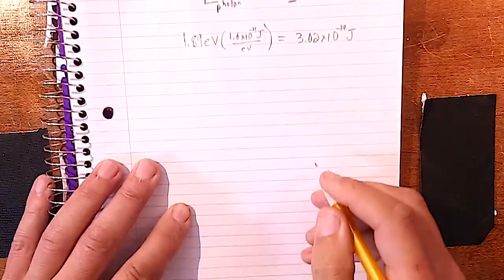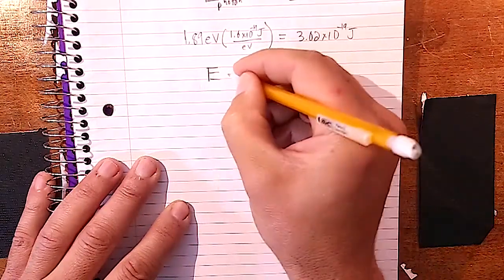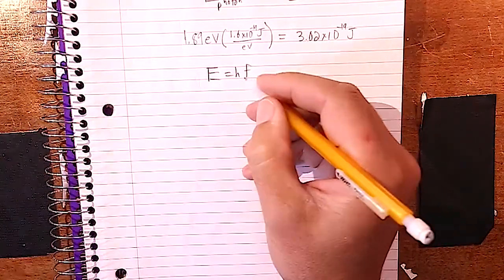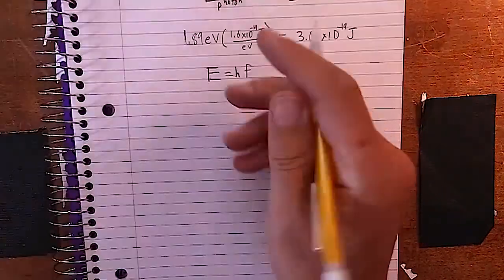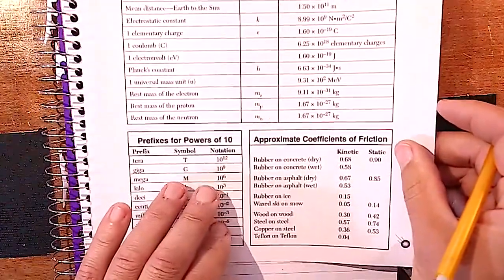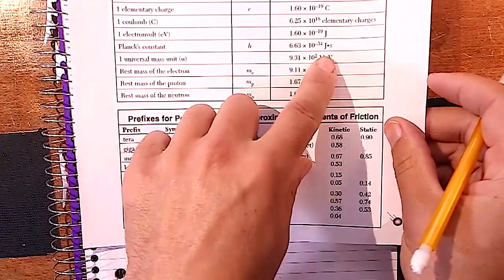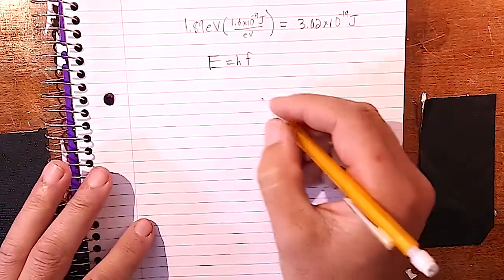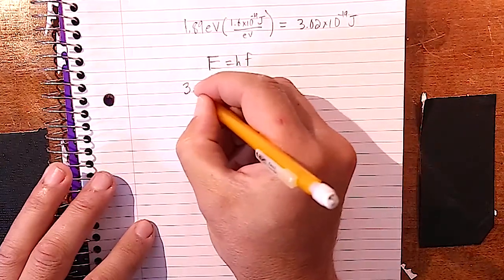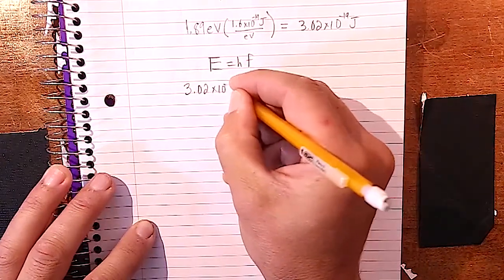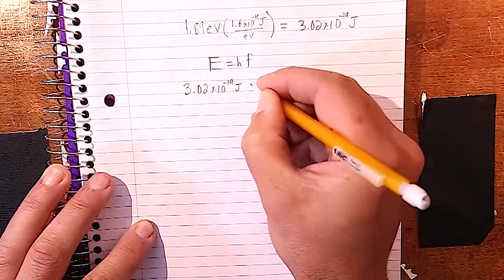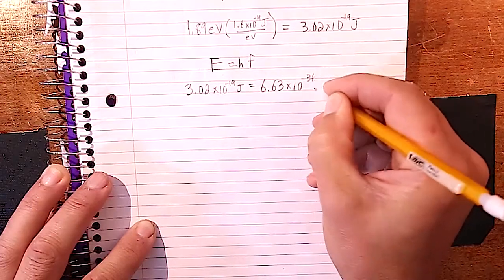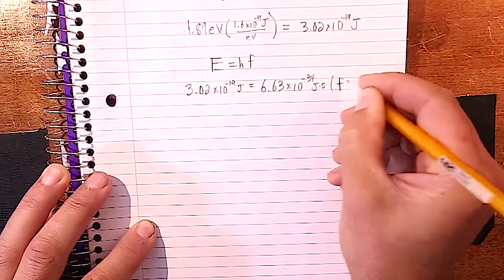Now that we have this in joules, we can do E equals hf. Remember, that's energy of the photon, and that's Planck's constant. Planck's constant is on the reference table, and it's right here, 6.63 times 10 to the minus 34th. So all we have to do is put our energy in, which is 3.02 times 10 to the minus 19th joules equals 6.63 times 10 to the minus 34th joule seconds times f.